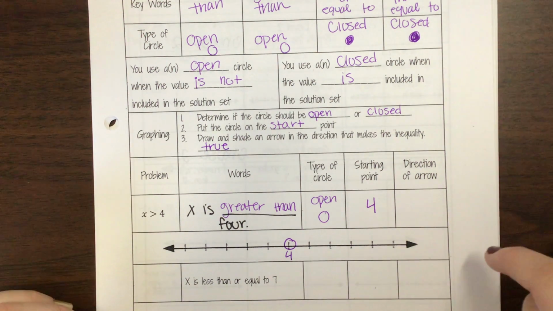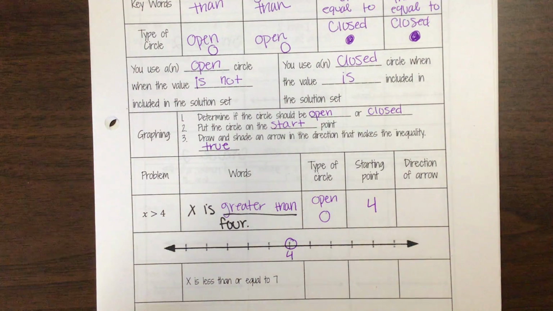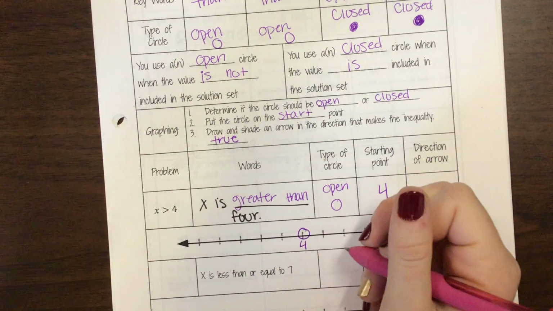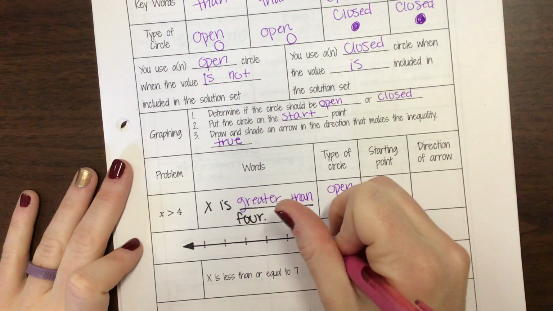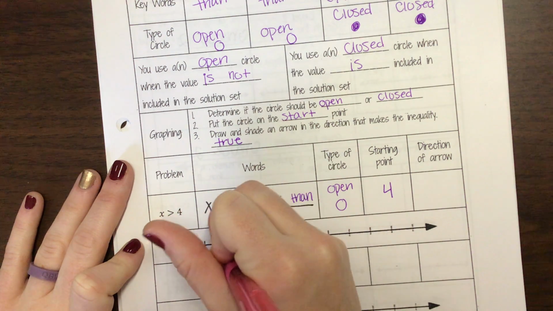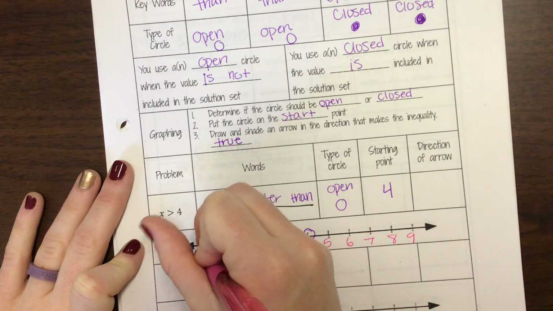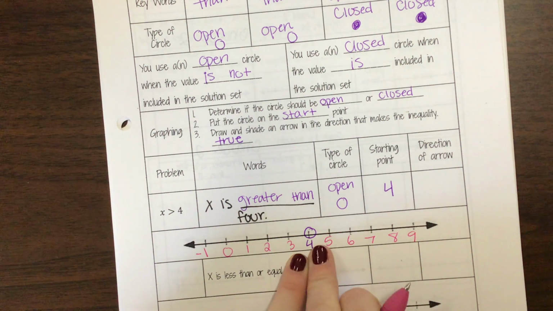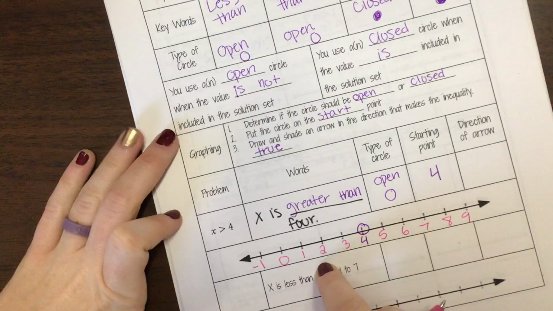Okay, and then we draw and shade an arrow in the direction that makes it true. So I'm going to pick a couple of points on my number line to the left and to the right of my number. So here's 4, 5. Okay, so I just labeled my number line. So I'm going to pick a point to the left of my number line.